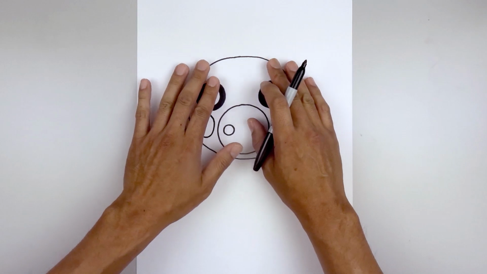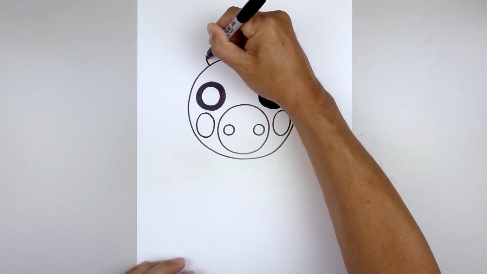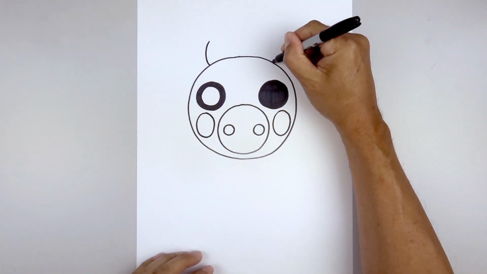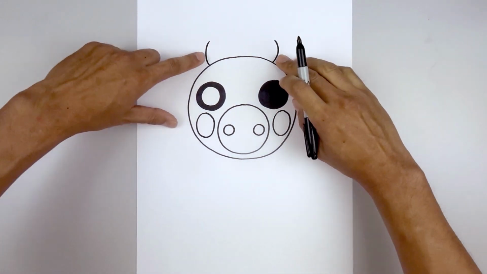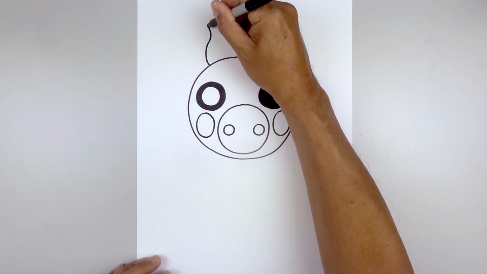And now we're going to move up to the top and draw on the horns. We're going to start directly above the left eye, curving out and then hooking that back in. Let's do the same thing on the right. Directly above the right eye, curve out, and then in. Now we're going to bend the horns going out towards the tip. Just rounding this out, and then going out.